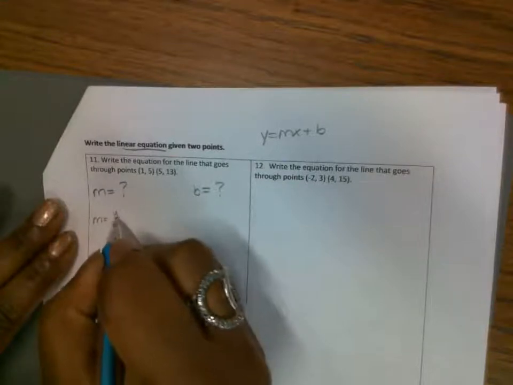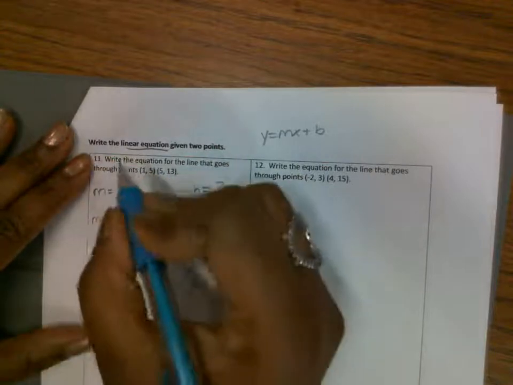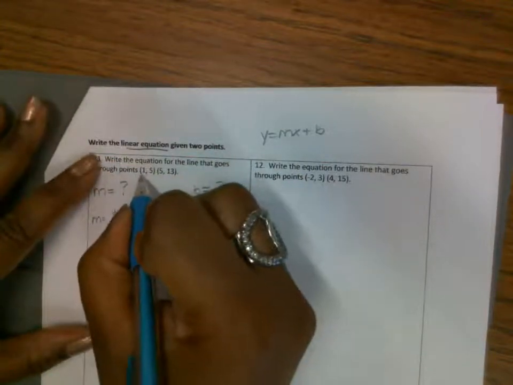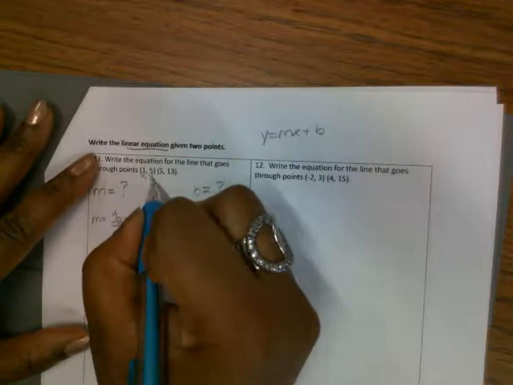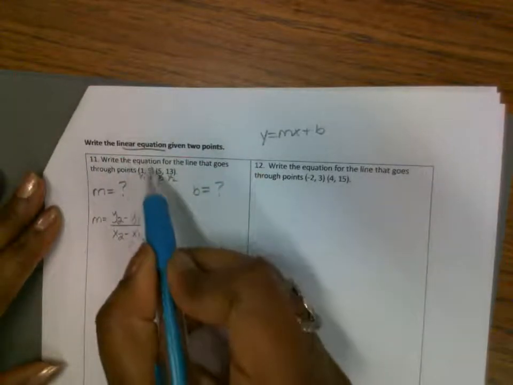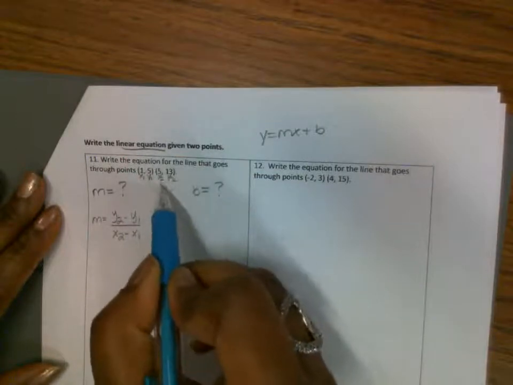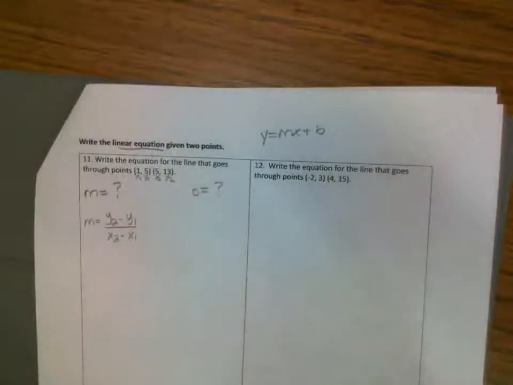So we use the formula for slope, which is y2 minus y1 over x2 minus x1. All right? So you have two ordered pairs. That means you have two x's and two y's. This is x1, y1. This is x2, y2. Why is that, Miss Reyes? Because this is my first point, because it's written first. This is my second point, because it's written second.